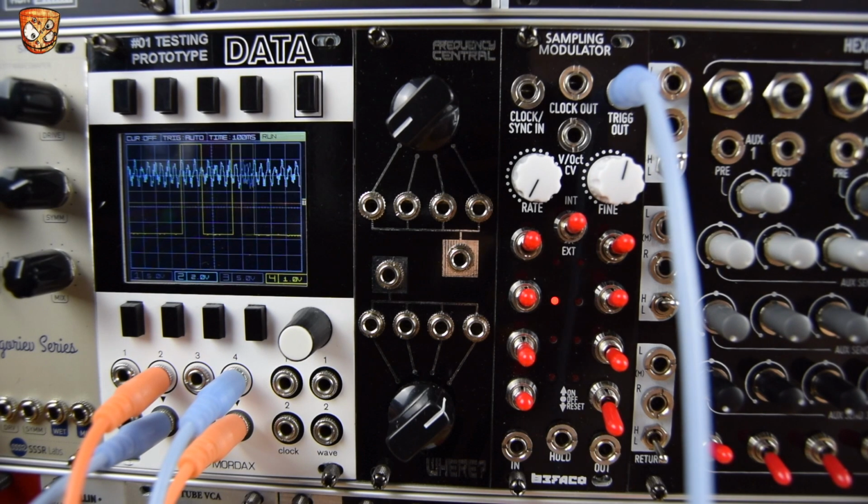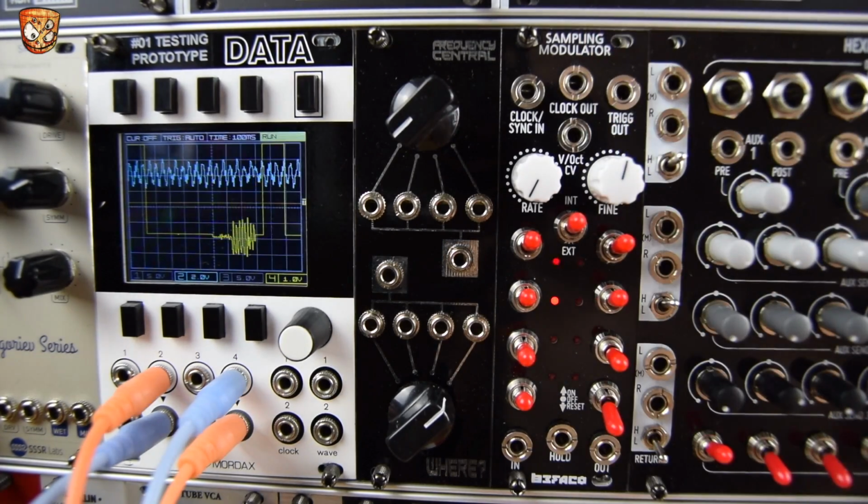So trigger sequencer, sample rate reducer, custom pulse wave generator and sample and hold. It's a fantastically powerful little device.